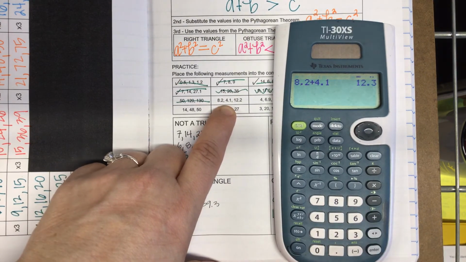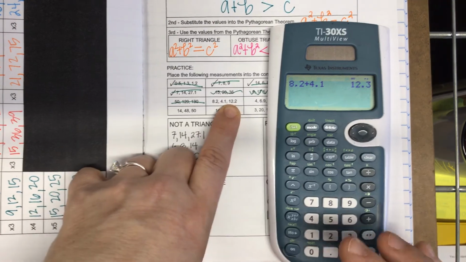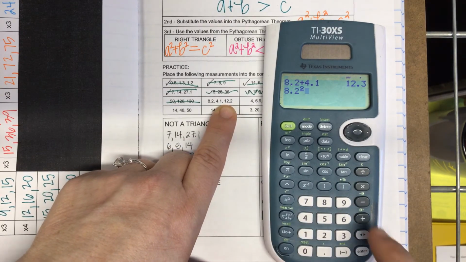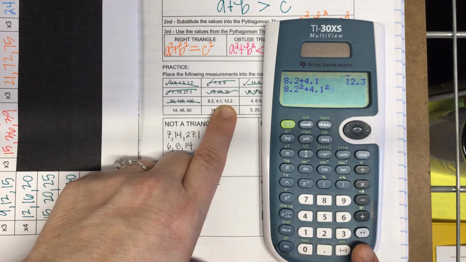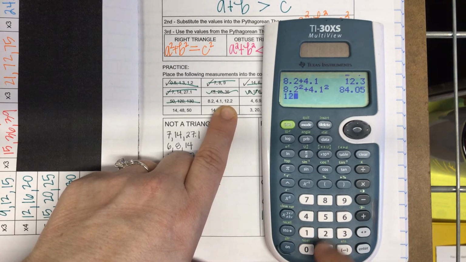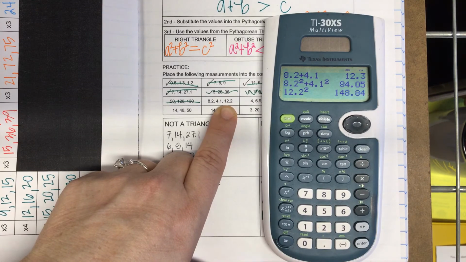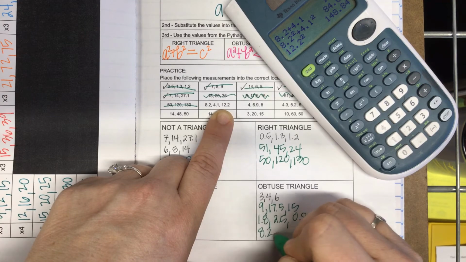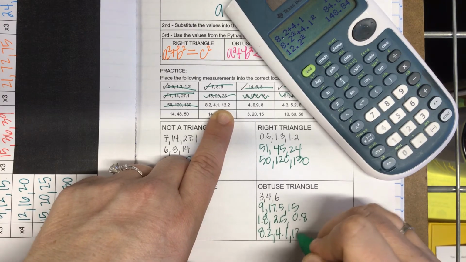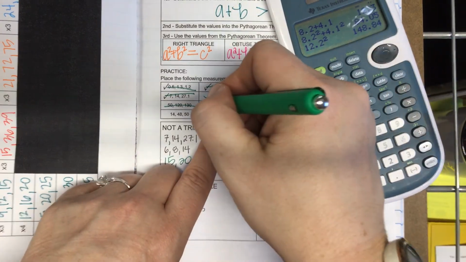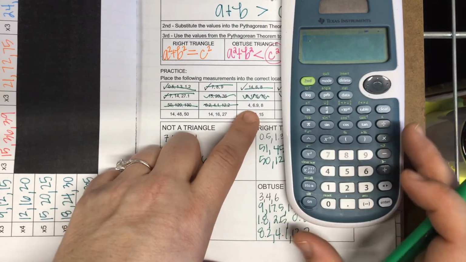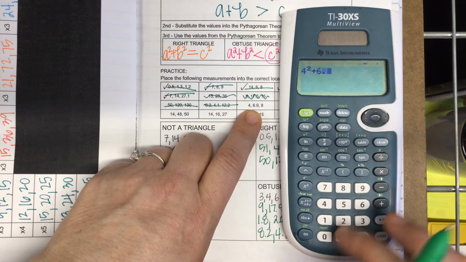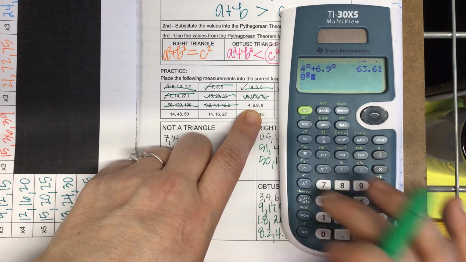Don't forget to check. Is the short side plus the medium side bigger than the longer side? You've got to make sure that it makes a triangle first. Some of them you can just look at and know.